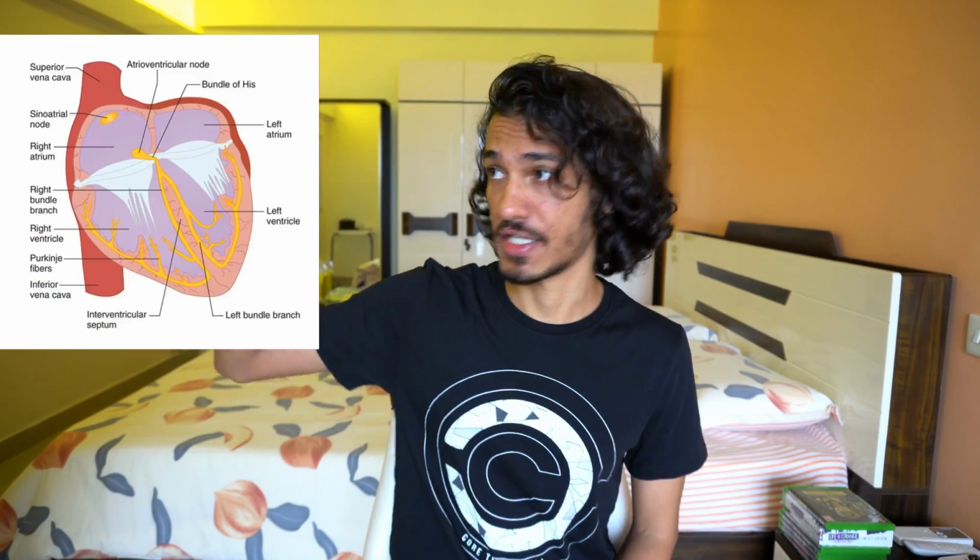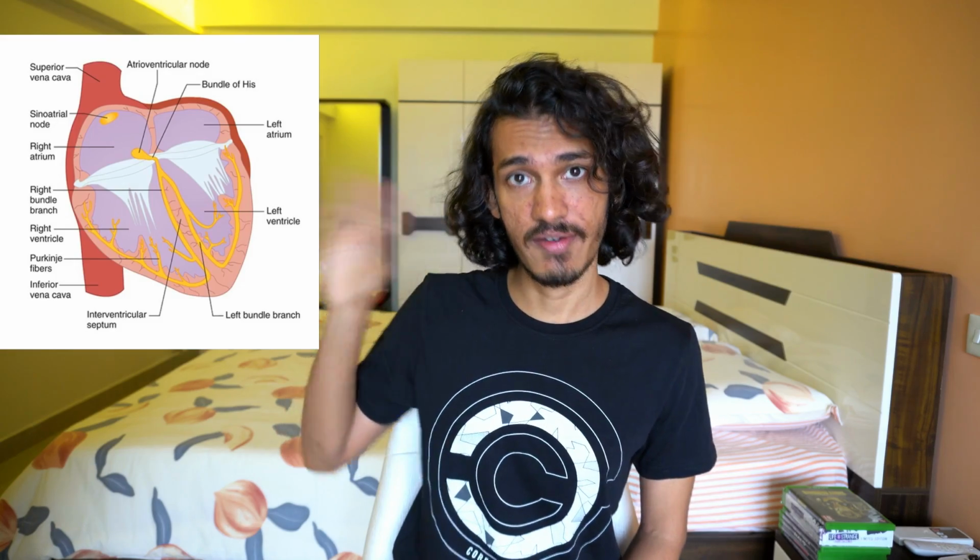Now what you have to understand is, in the heart, there are the atria and also the ventricles. These contain myocytes, cardiac muscle fibers, and the property of cardiac muscle is that it acts as a syncytium. The all or none law is applicable to the cardiac muscle as a whole.